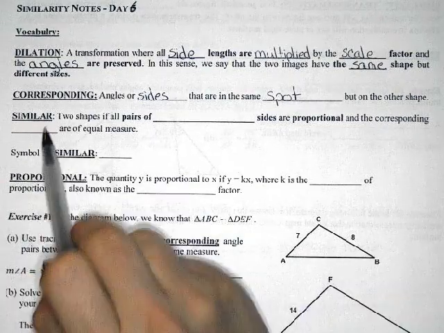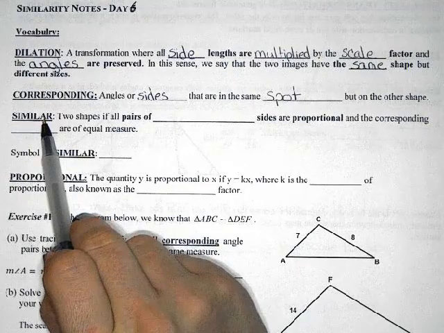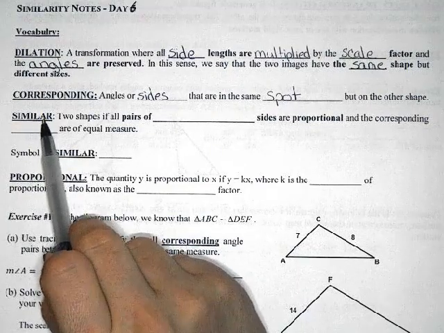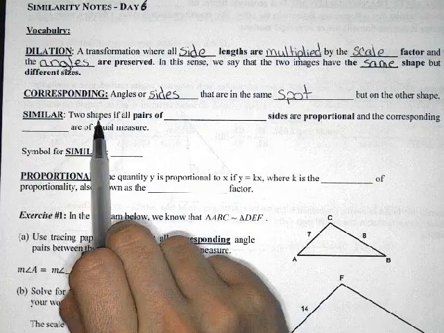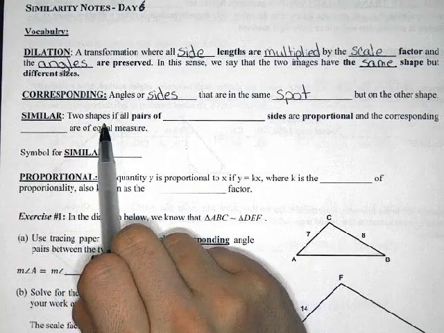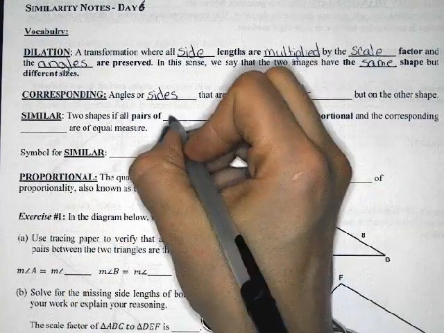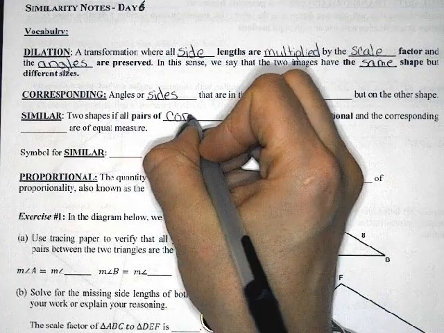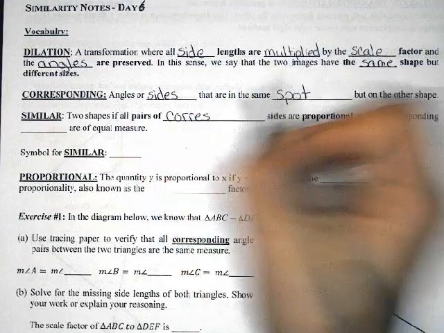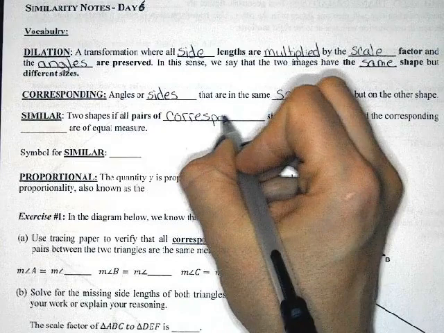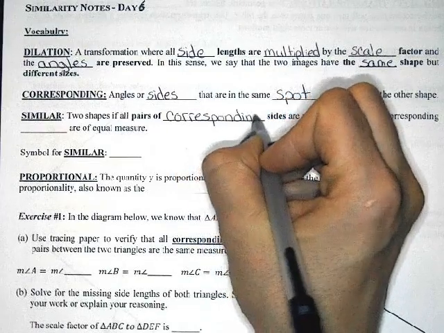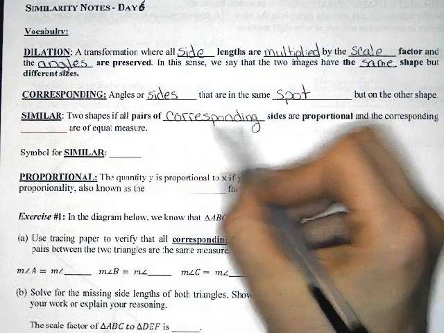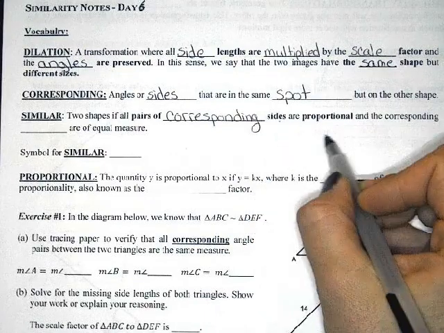All right, now similar is one of our newer words. Two shapes are said to be similar if all pairs of corresponding sides, remember that's going to be kind of like matching sides, are proportional.